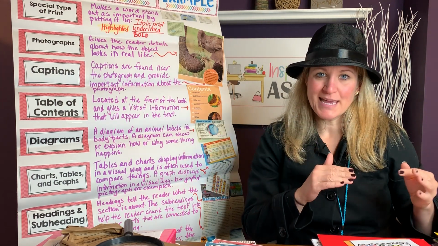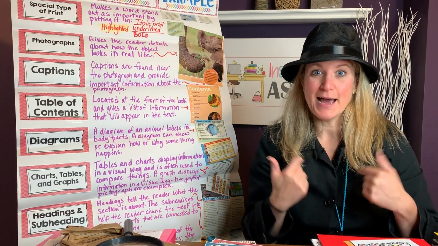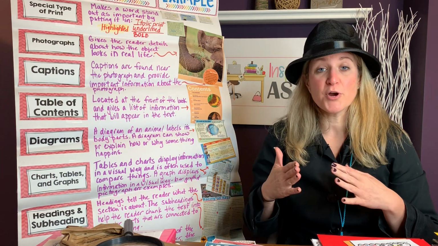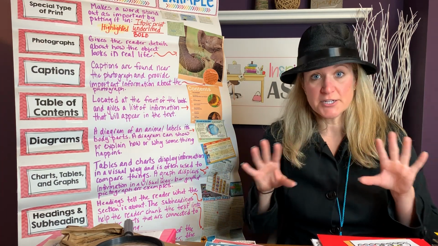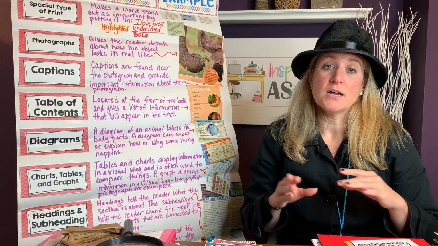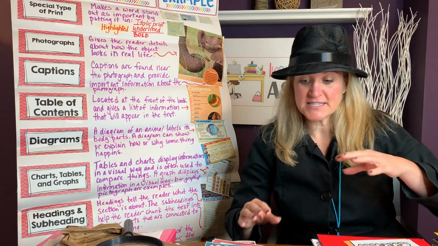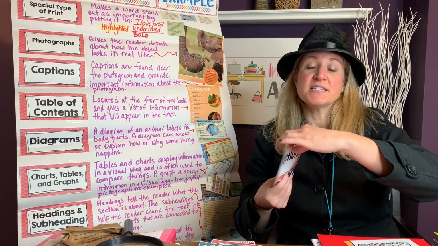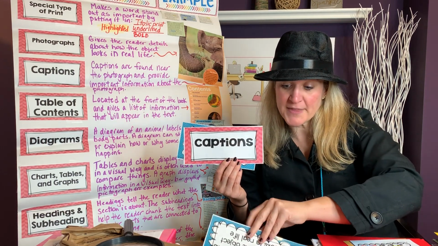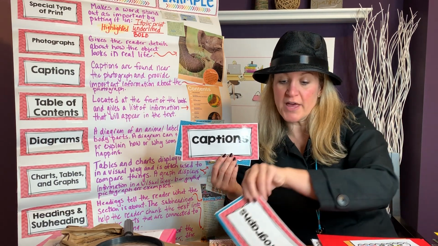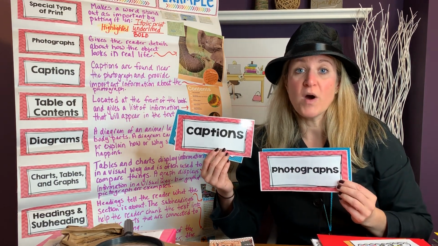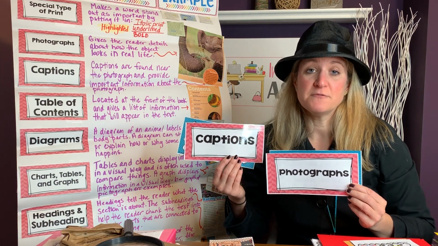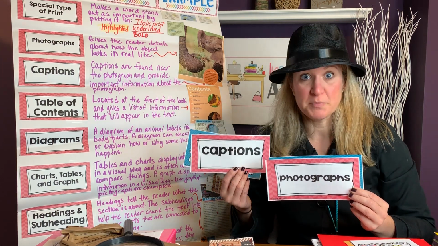When the music is playing, I am making sure that I am ready. So on the Smartboard, I have very clearly a display of the text that shows the text feature that we're learning about for that day, along with the definition of what those text features mean or the purpose of them.